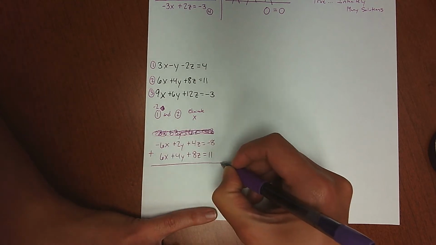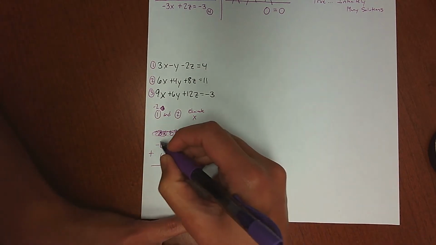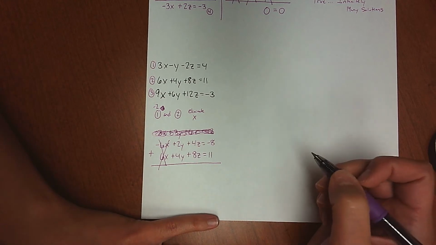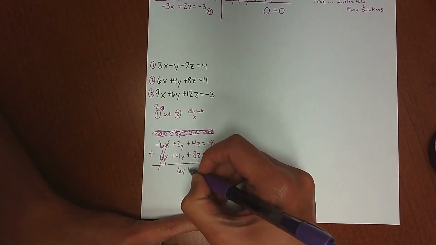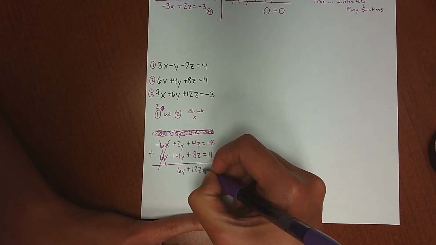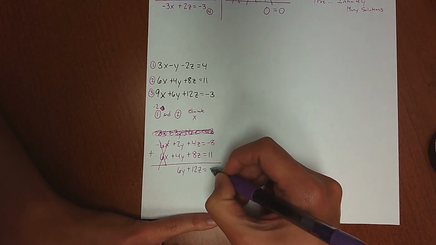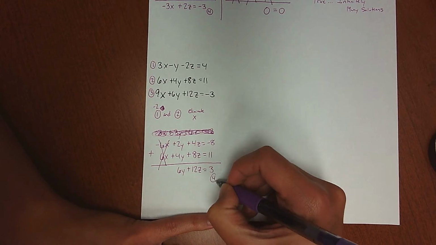I'll add these two equations together. The negative 6x plus 6x eliminates. 2y plus 4y will give me 6y. 4z plus 8z will give me 12z. And then negative 8 plus 11 is 3. So this gives me my fourth equation.